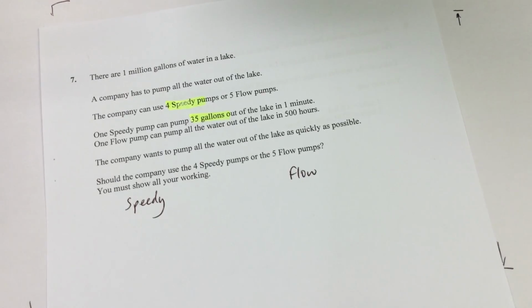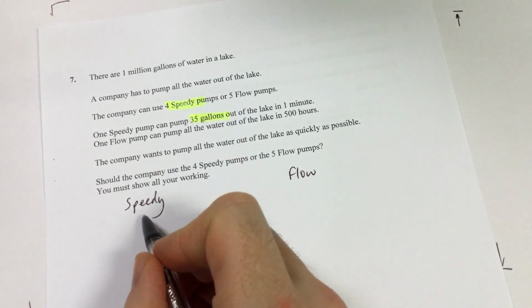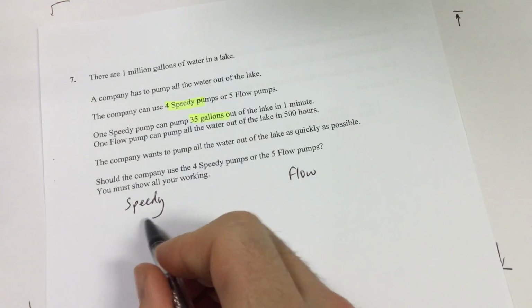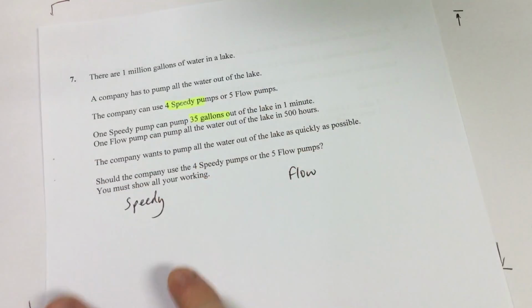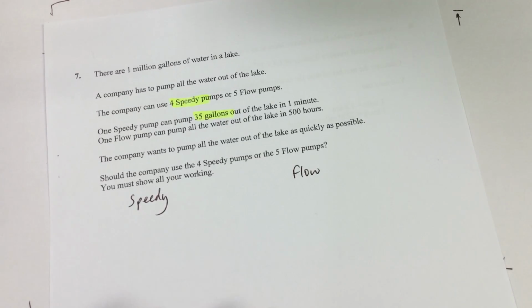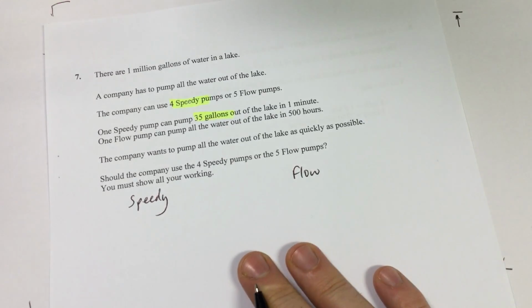What I need to do is find the same unit for all these pumps. So if I figure out how many hours speedy is going to take to empty the lake, and how many hours the flow pumps are going to take to empty the lake, then I can compare which one's the best one.